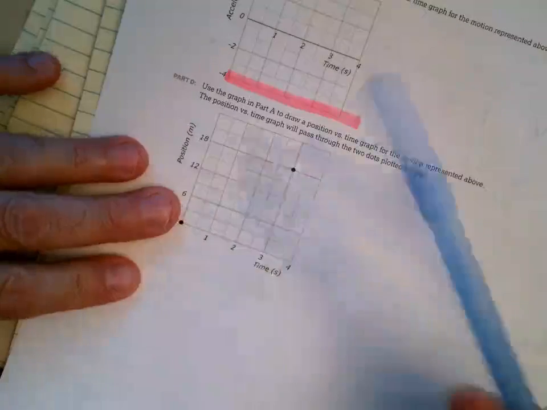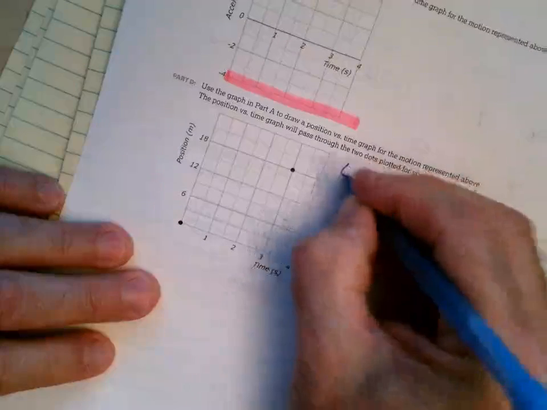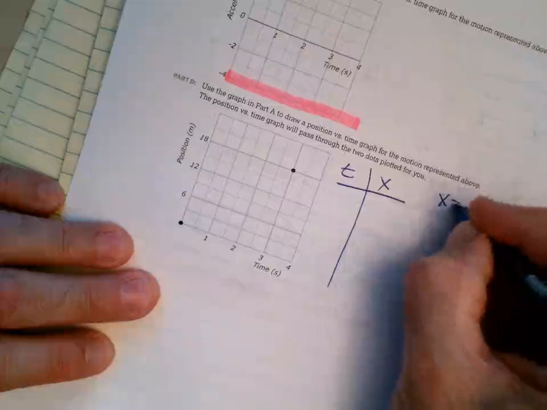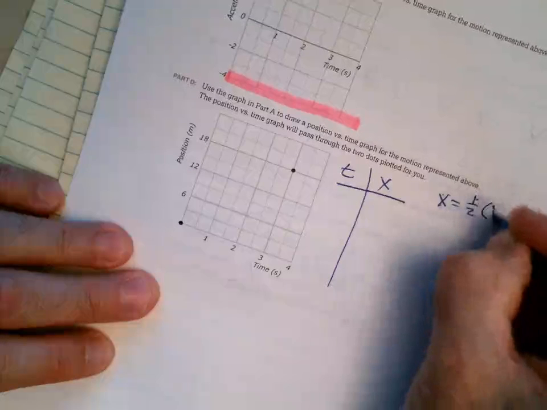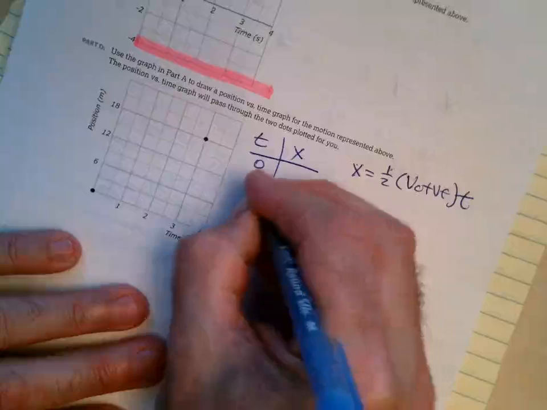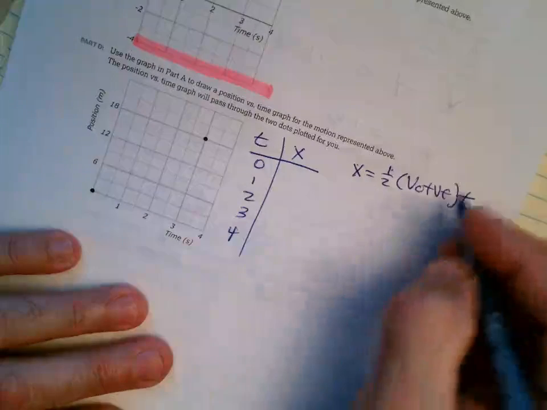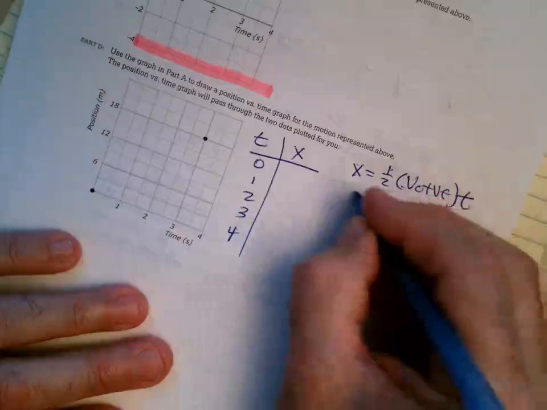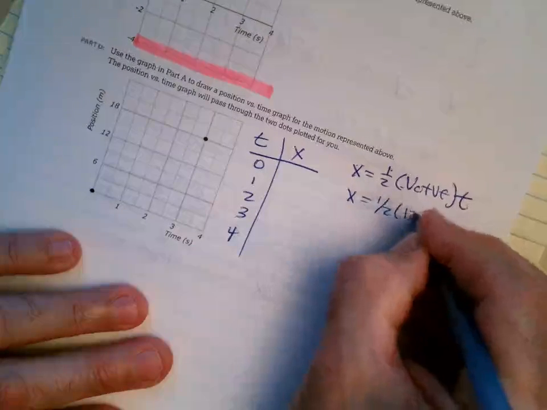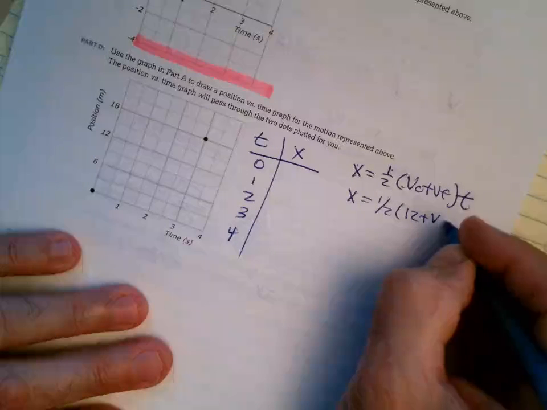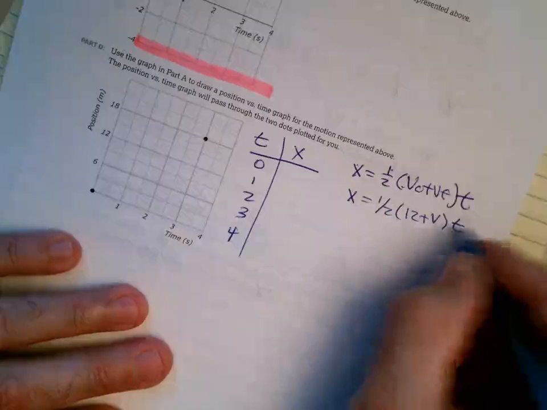Okay, so we know that we're going to want t and x for this graph, and we know that x equals 1/2 (v0 + vf) times t. I think this is the way we want to get our data points. So we already know the times: 0, 1, 2, 3, 4. The initial velocity is always 12. So x equals 1/2 times (12 plus the final velocity) times the time. So these are the two things we put in.